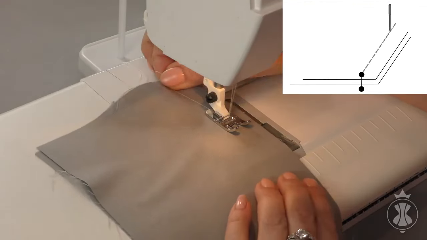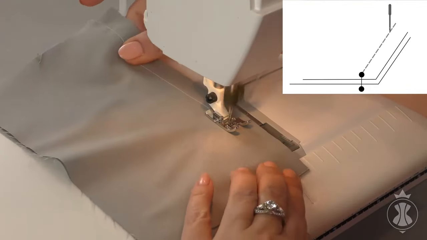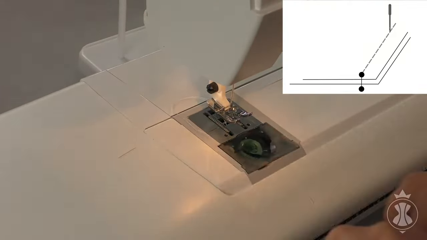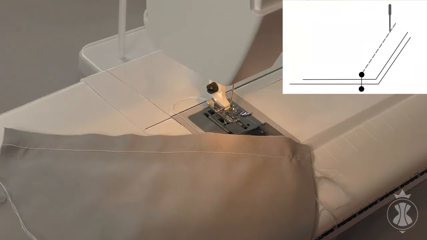Construction seams. Plain seam. Place two fabric pieces right sides together, line up their edges, and sew the seam using the desired seam allowance.